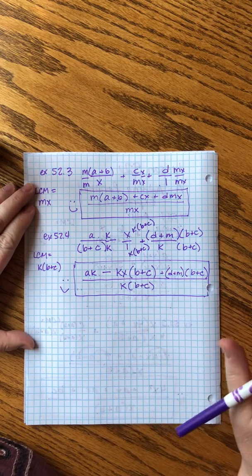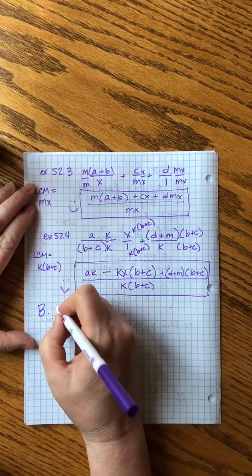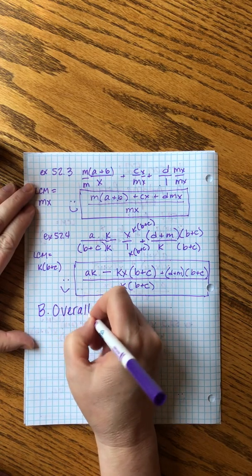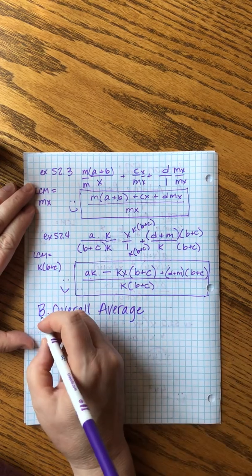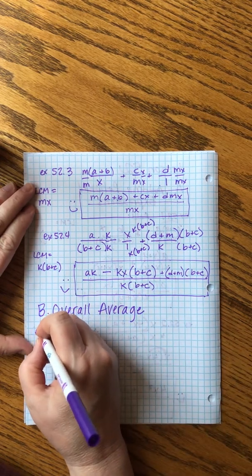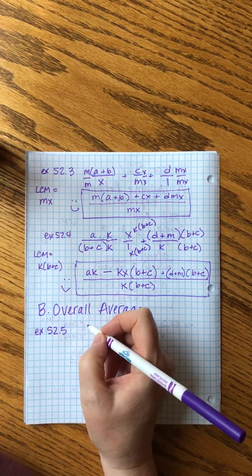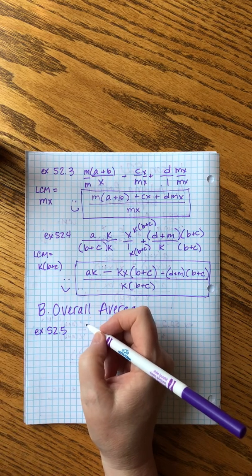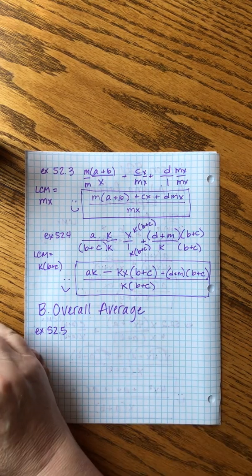Like I said, we already did it in class, but I felt like it needed a little more attention. Part B is what we didn't do, and it's called overall average. And I just want to jump into the example because I'll be able to explain it better when we have a situation in front of us. The average of the first 90 numbers was 4. The average of the next 10 numbers was 6. What was the overall average?